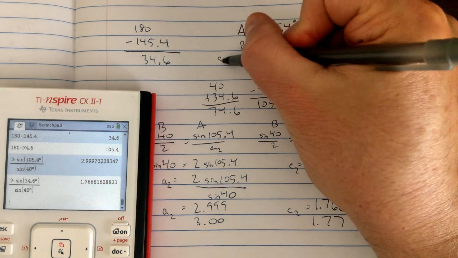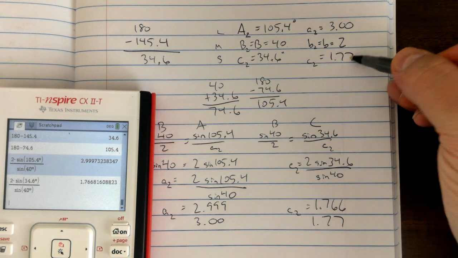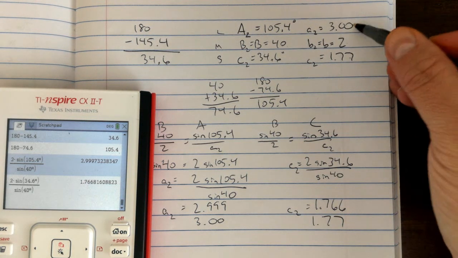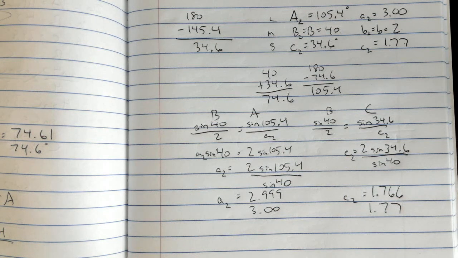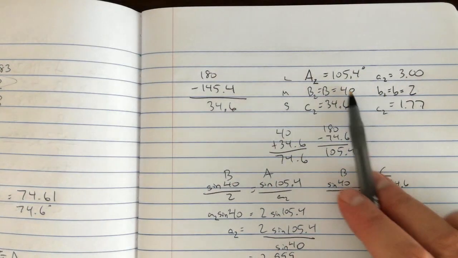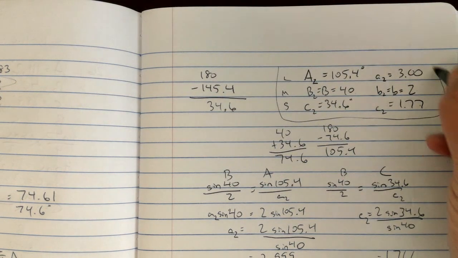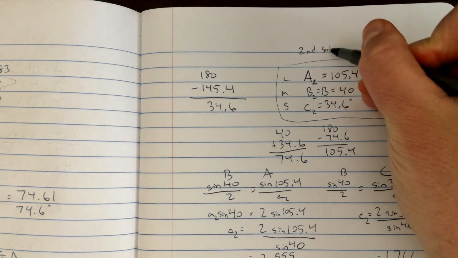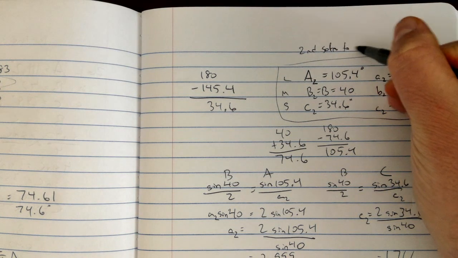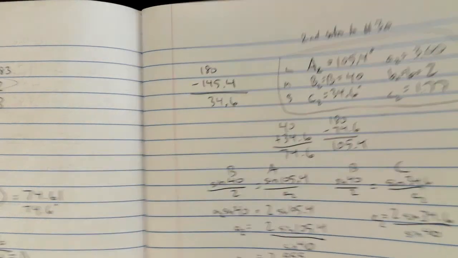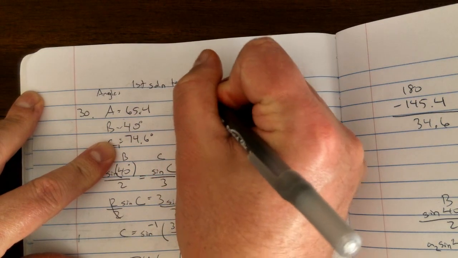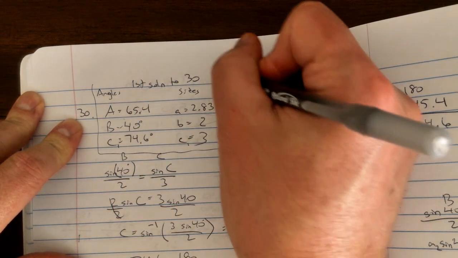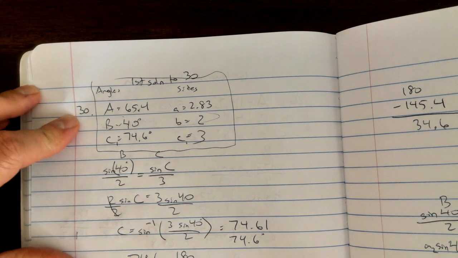So in this case we go small, medium, large. This is your smallest, 2 is your medium, and this is your large. Okay, so this is considered your second solution. Second solution to number 30. And this is your first solution to 30. Again, the more you write, the more you're going to understand.